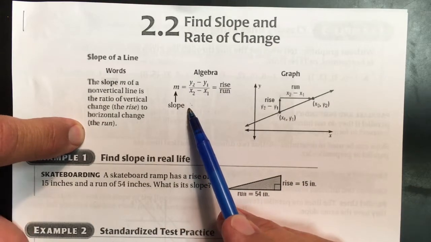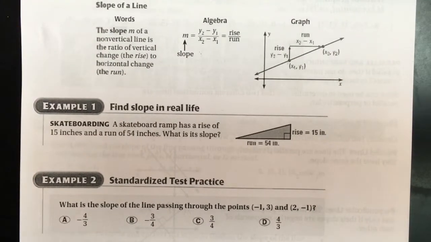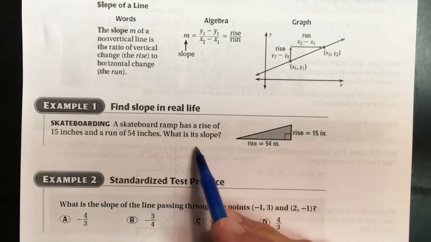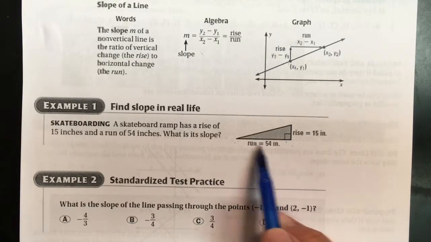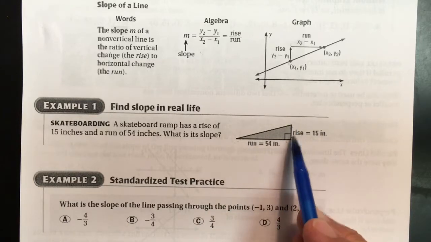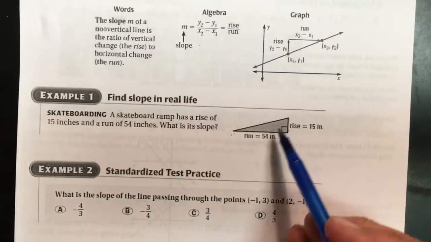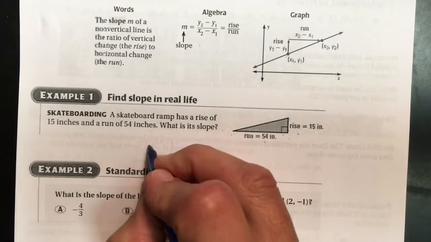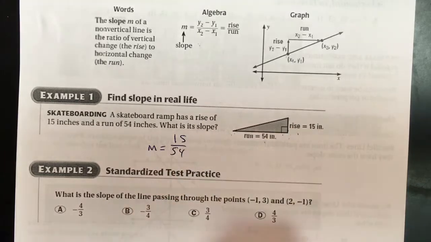Here's the equation. Let's put it to use. Example 1. A skateboard ramp has a rise of 15 inches and a run of 54 inches. What is the slope? Well, they've already given you the difference of the 2 points. They're saying from here to here is 54 inches, so that's the difference, as well as the rise from here to here is 15 inches. So you don't have to use the full formula, because they've already done the differences for you. But you just put the rise over the run. So m equals 15 over 54. And to simplify that, put it in a calculator, see if you can simplify those, maybe divide by 3.